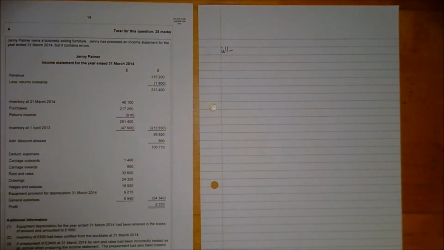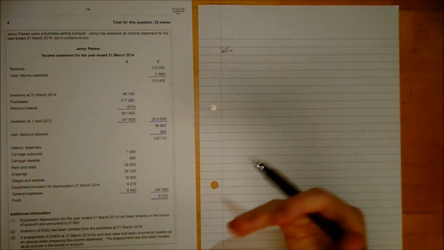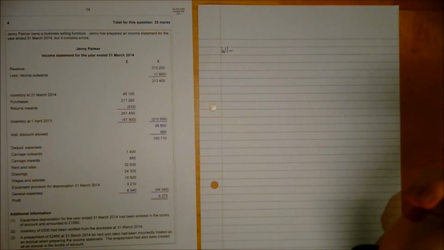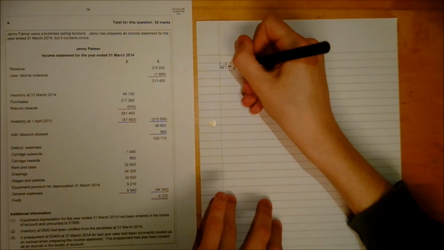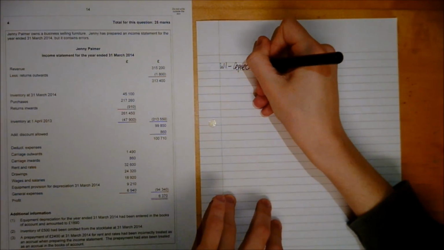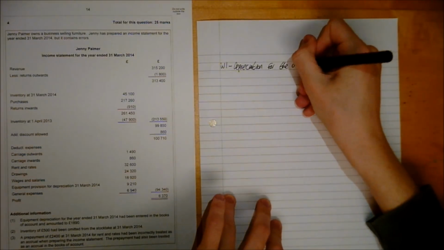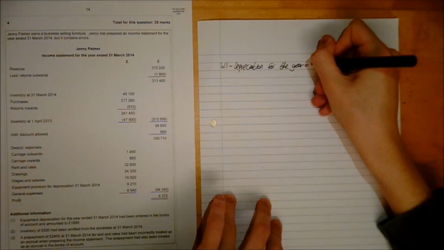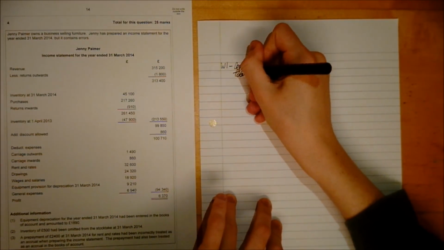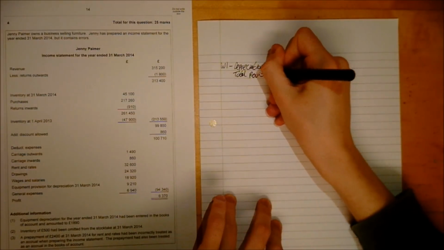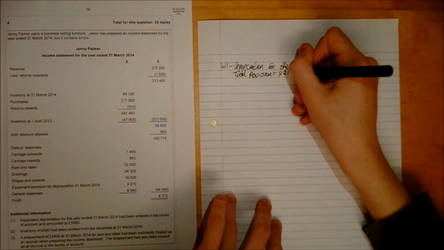So equipment depreciation for the year ended 31st of March 2014, so that's the last financial year. What we're doing now had been entered in the books of account, amounting to 1890. So depreciation for the year, so this is what will be going in our income statement, equals 1890, and the total provision equals 9210.